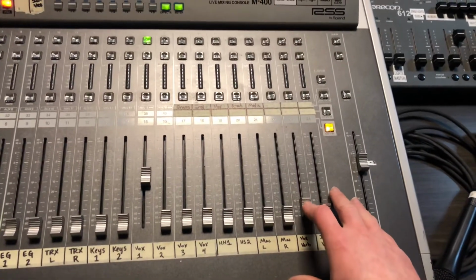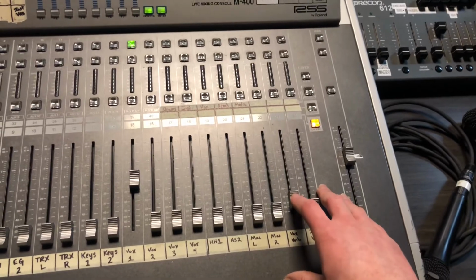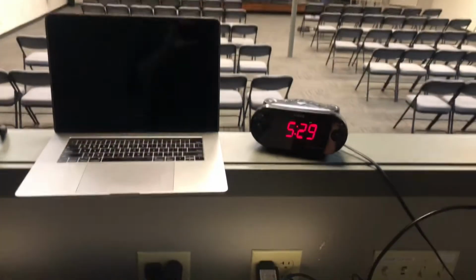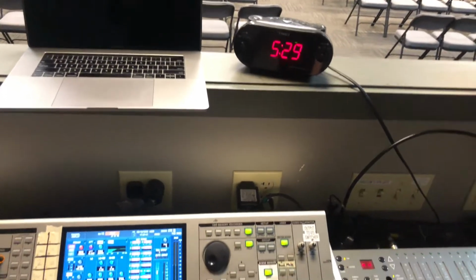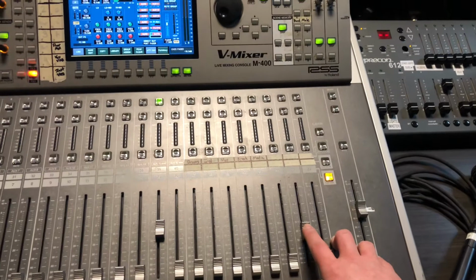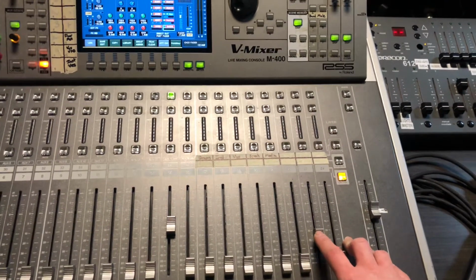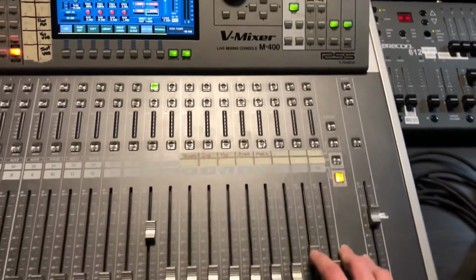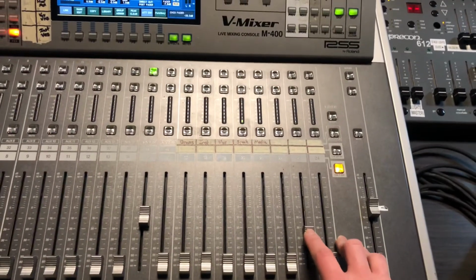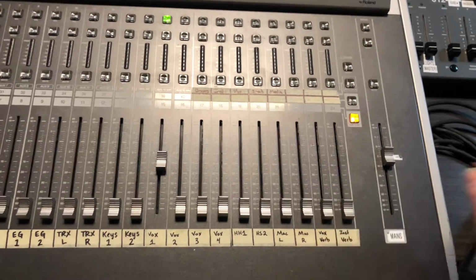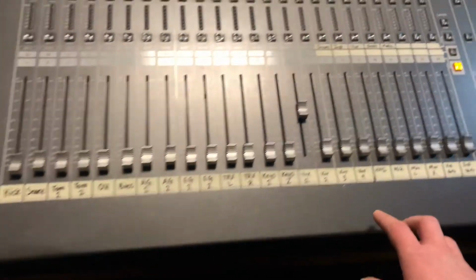So when they're talking, pull the verb down a little bit. I'm talking now, and it's not as much verb. And then go la la la. So then we just pull it up while they're singing, and pull it down a little bit when they talk. Don't mute the verb. It's really distracting. You can tell that it went on and off. So just pull it up and down as needed. But yeah, that's kind of the same thing.